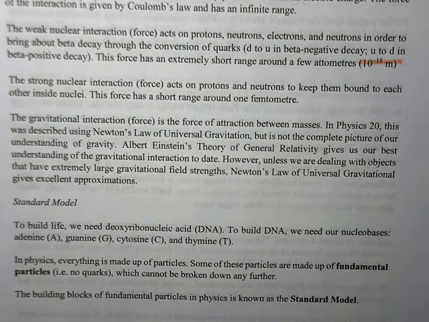And then of course our gravitational force, or gravitational interaction, is that force of attraction between two masses that we use Newton's law of universal gravitation to describe. Now, the thing with the gravitational interaction is we've used Newton's law of universal gravitation to describe it. It does a pretty good job for what we need, but it's not actually the complete picture of gravity.